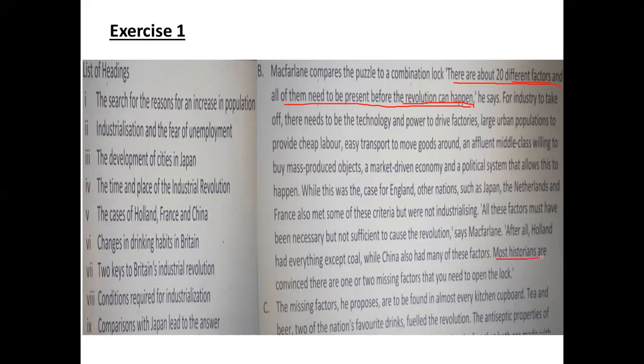And the last one says, most historians are convinced that there are one or two missing factors that you need to open the lock. So I can say that this whole paragraph is talking about the conditions you need to have on ground to make revolution happen.